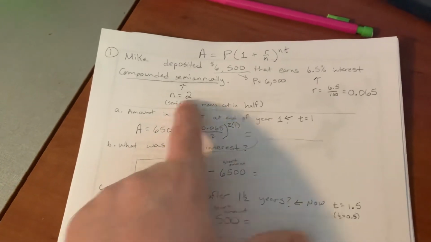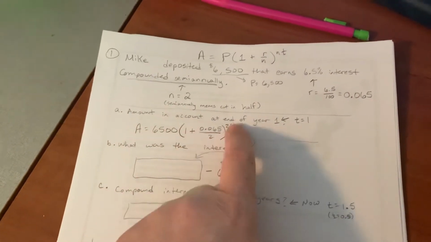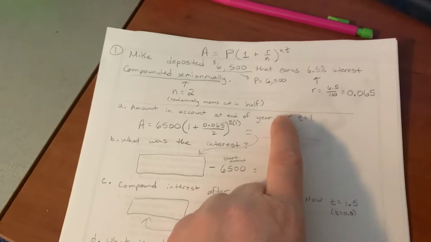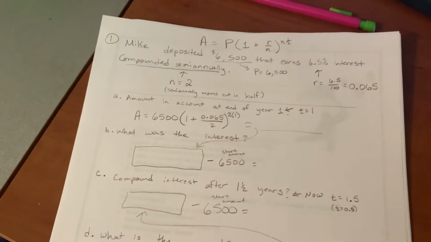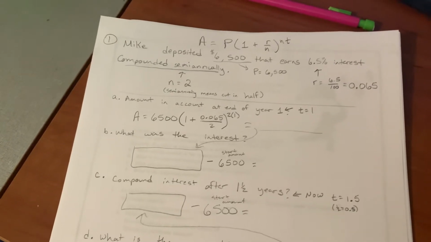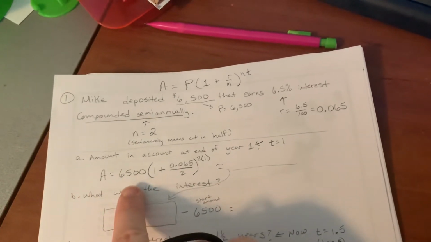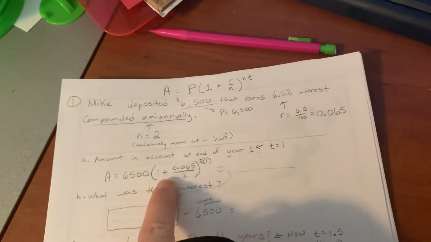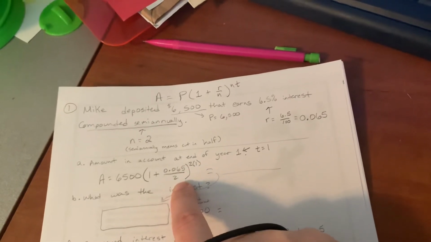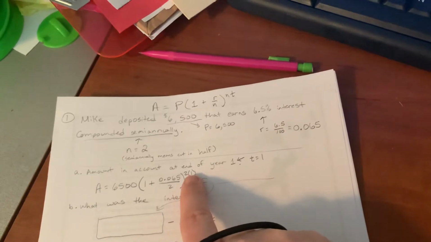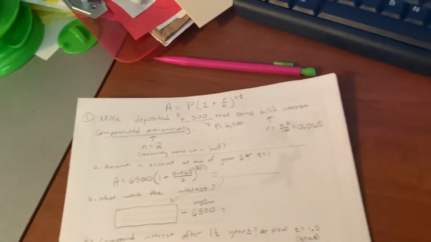Okay, so I have the N, the P, the R, and then part A says what's the amount in the account at the end of the first year. So the year is the T. So how long is the account going for? We typically do that with years. So T will equal 1. So my formula, I've got A equals, the P is 6,500, parentheses 1 plus, the R was 0.065 over N, the N was 2, and then you've got to raise it to the N times T, so that's 2 times, and then our T for this one is 1.